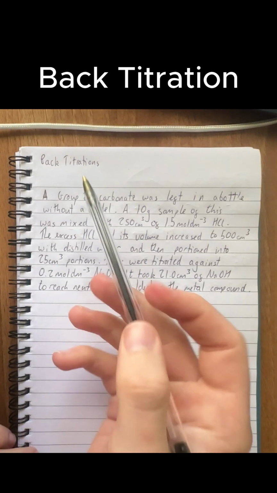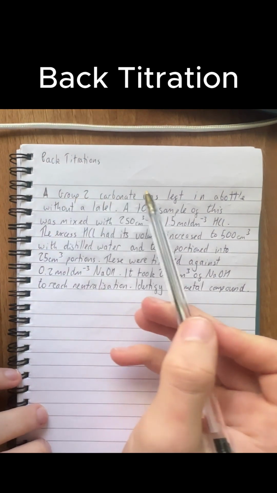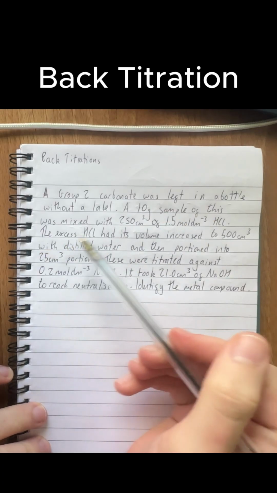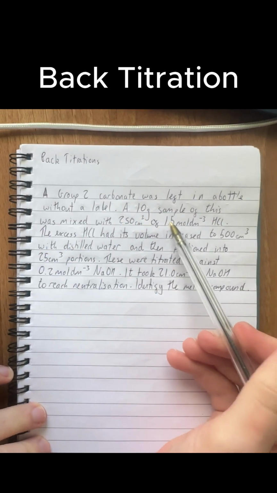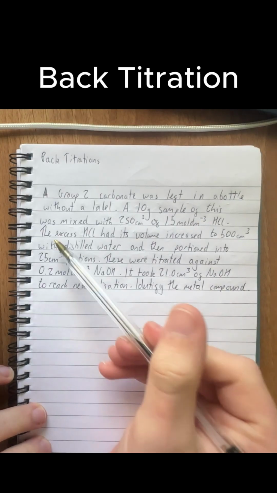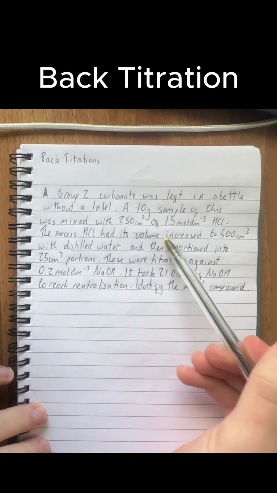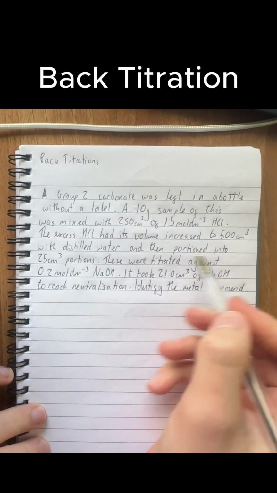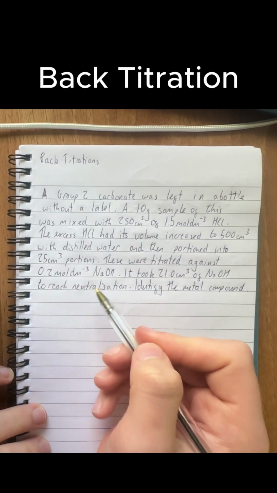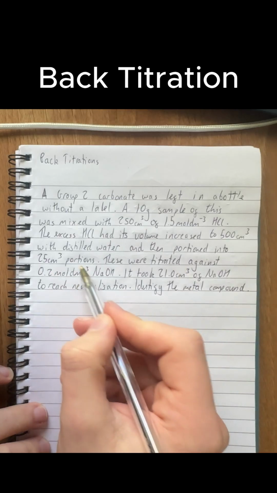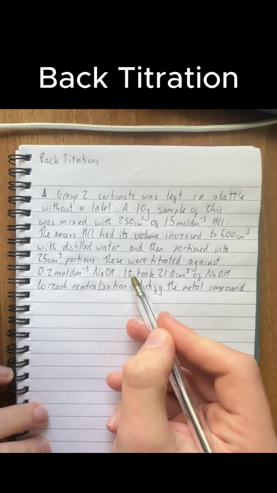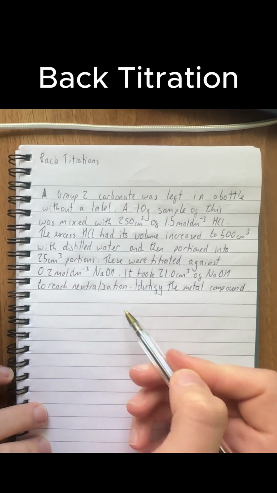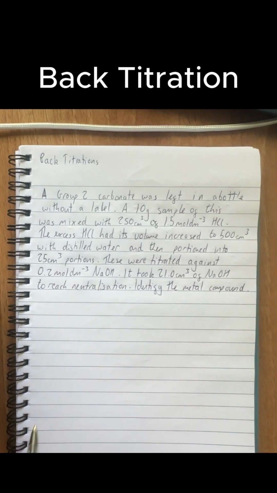Hi guys, I got a back titration question here. A group 2 carbonate was left in a bottle without a label. A 10-gram sample of this was mixed with 250 centimeters cubed of this molar HCl. The excess HCl had its volume increased to 500 centimeters cubed with distilled water and then portioned into 25 centimeter cubed portions. These were titrated against this molar NaOH. It took 21 centimeters cubed of the NaOH to reach neutralization. Identify the metal compound.